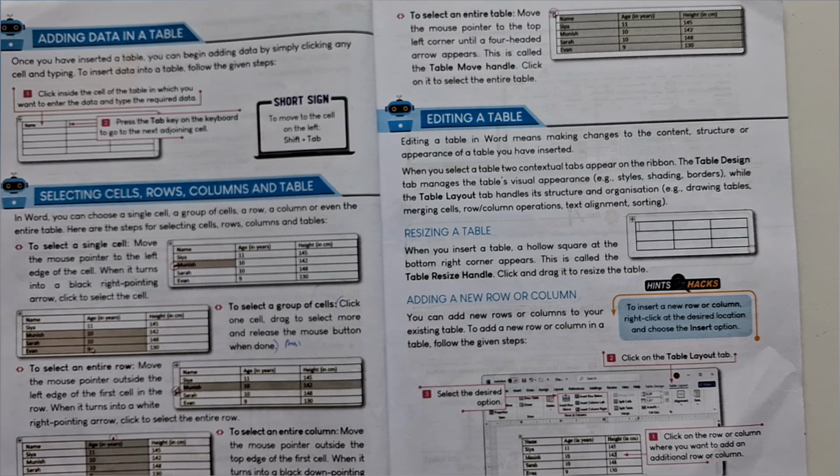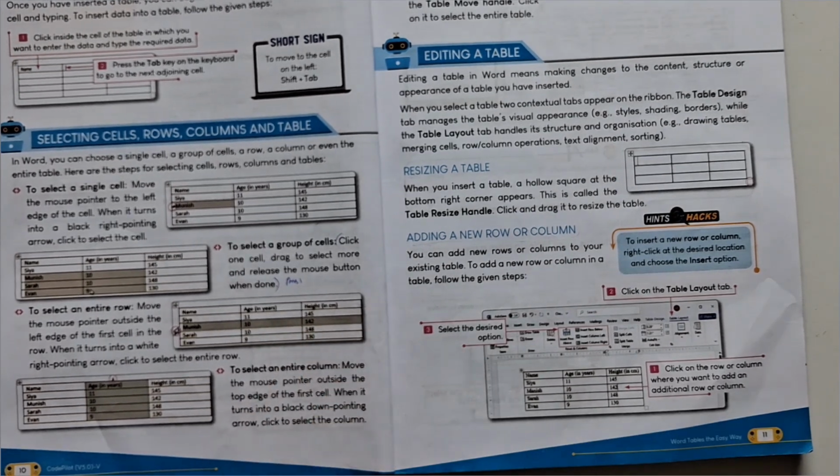Next topic, adding a new row or column. You can add more rows or columns if you want. What do you do then? To add a new row or column in a table, a few steps are here. First step, click on the row or column where you want to add an additional row or column. Okay, click where you want.